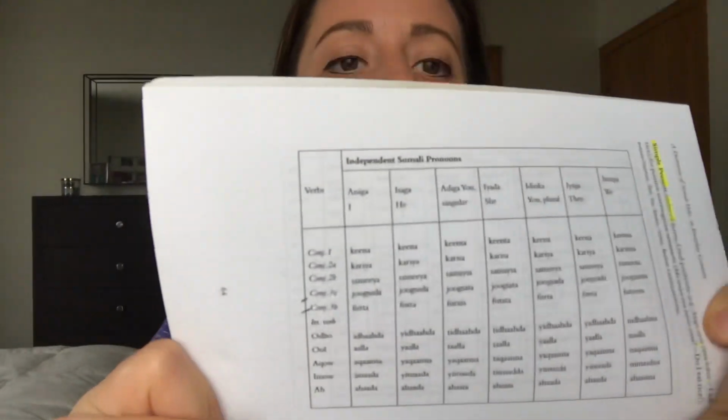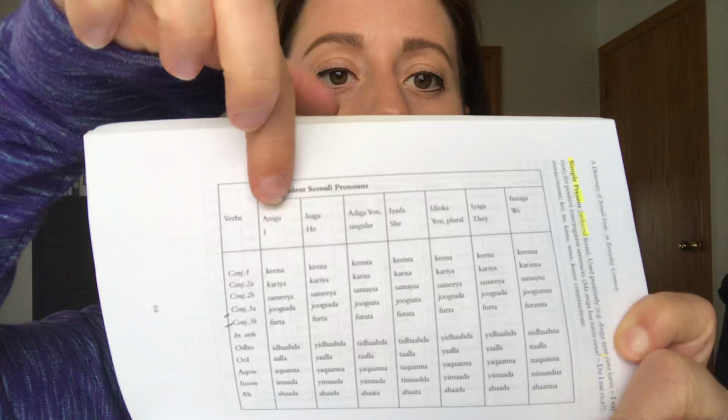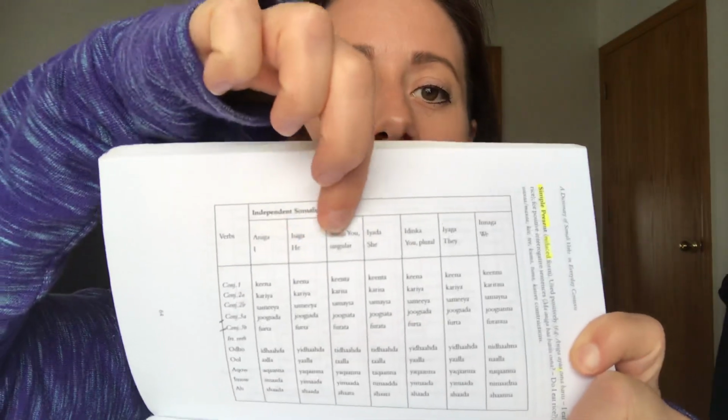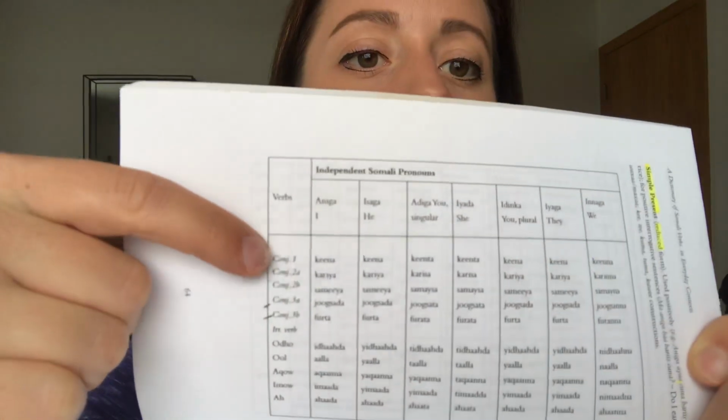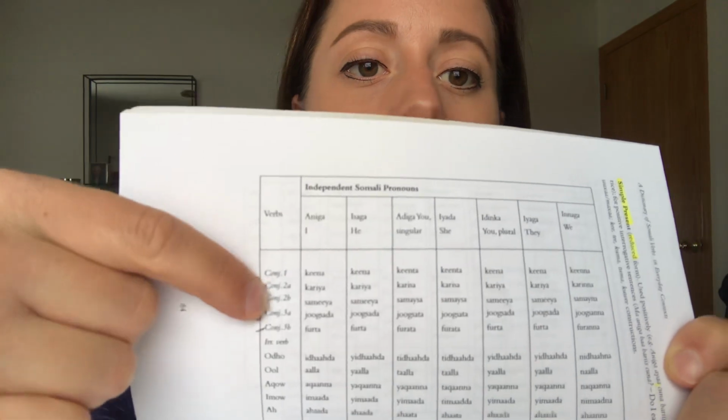So again, we had used this book last time, and in the back it's really wonderful. If you have this book, it has tables and charts of how to conjugate. Here's a simple present one. It has the breakdown for who's speaking in the sentence: I, he, you, she, they, plural, we. So it has all those breakdowns using the verbs through the conjugates 1 through 5. So if you have this book, go ahead and pull it out. It'll help you in our discussion today.